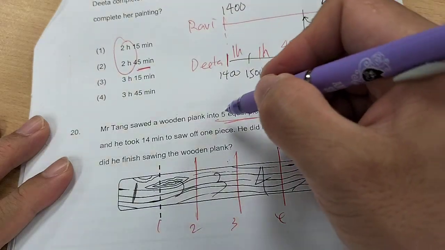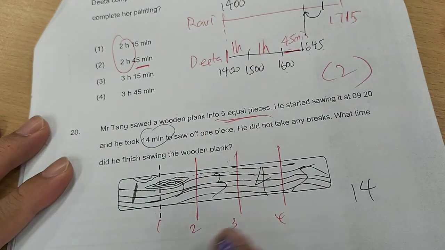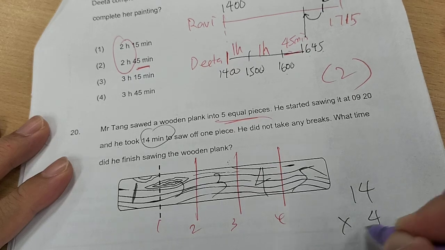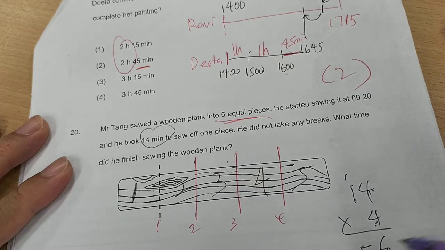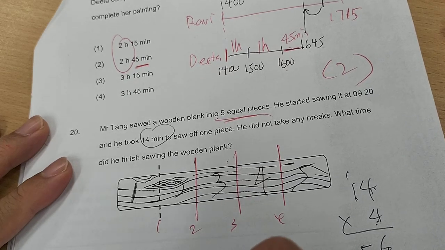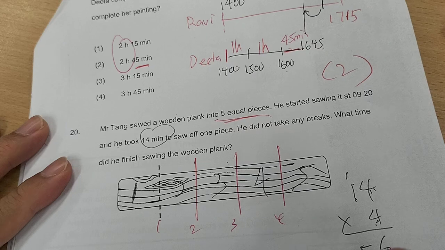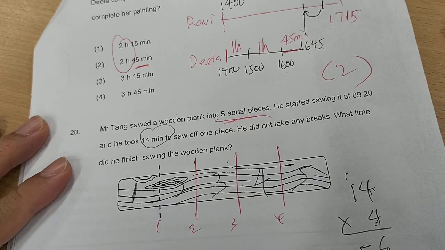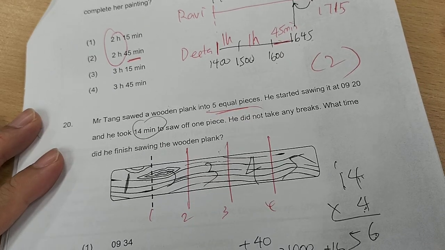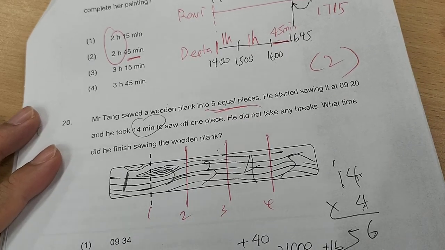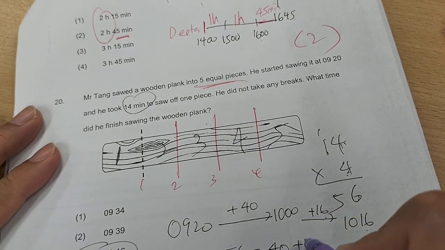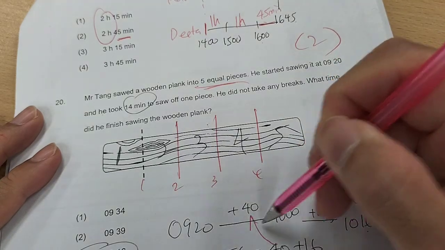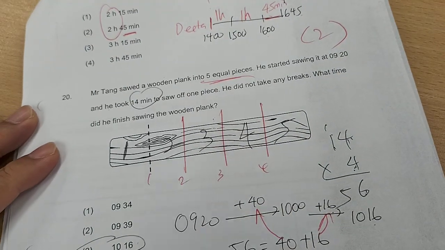Each piece took him 14 minutes. So, saw 4 times, right? Will take him 4 times 14. 4 times 4, 16, carry 1. 1 times 4, 4 plus 1, 5. 56 minutes. He started at 9:20. Then you add in another 40 minutes. It becomes 10 o'clock. Then add another 16 minutes. You get 10:16. Answer is number 3. Why add 16? Because I can see 56 is actually equal to 40 plus 16. 40 is here. 16 is here. So number 3 is the answer.